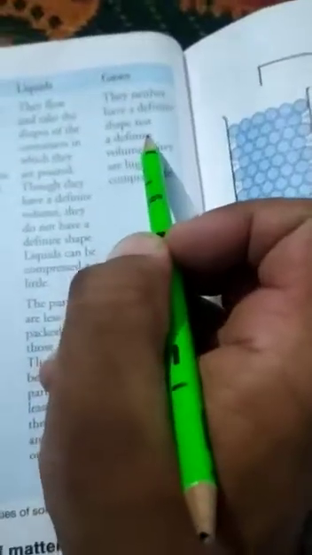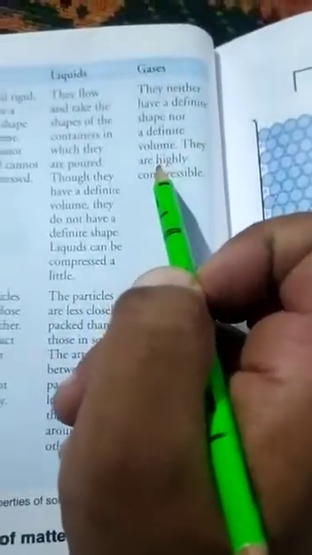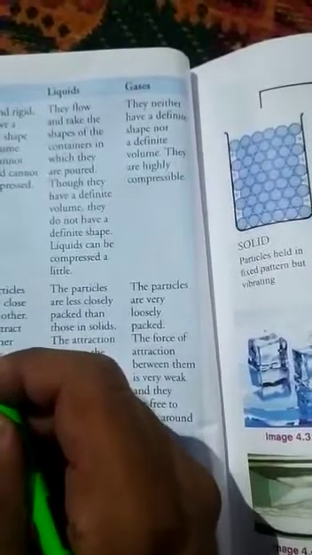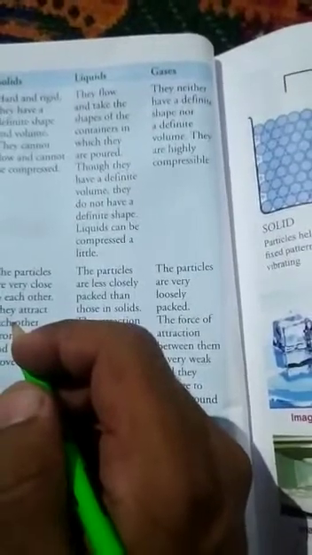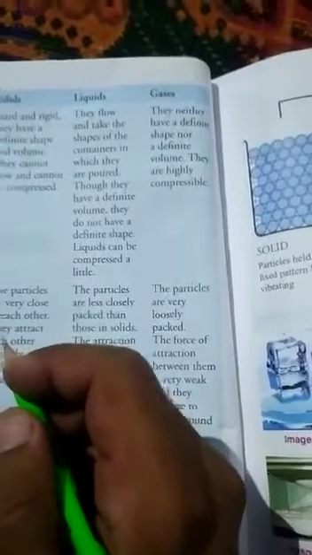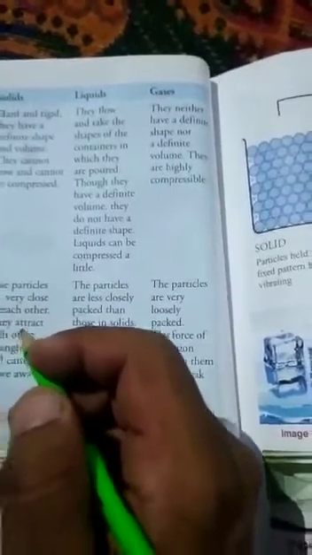After that, we talk about gases. They neither have a definite shape nor a definite volume. They are highly compressible, meaning gases don't have a definite shape or volume, and they are highly compressible because the space between their particles is very large. That's why they don't have a particular shape or volume, and we can easily compress gases compared to solids and liquids.